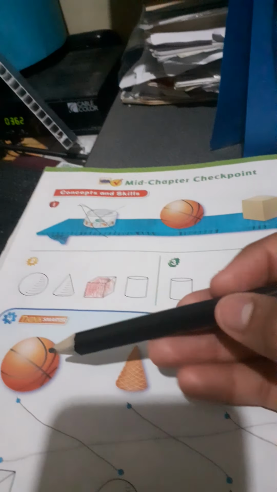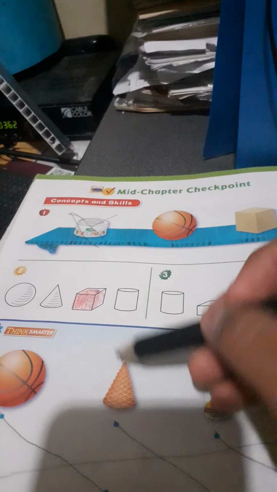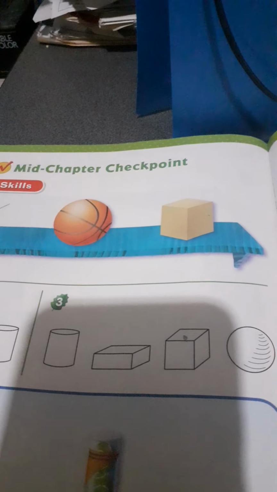Okay, in this case, we have two-dimensional shapes. Okay, so you see, for example, a two-dimensional shape is when I have, in this case, this or this or this, right? Of course, we have different kinds of two-dimensional shapes.